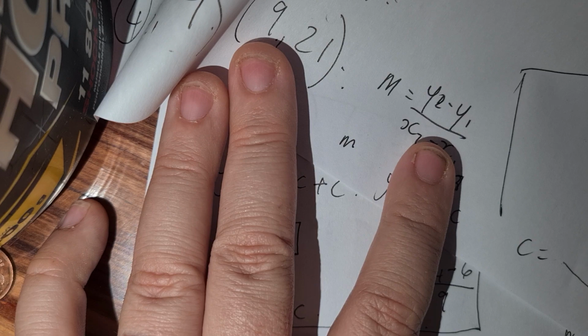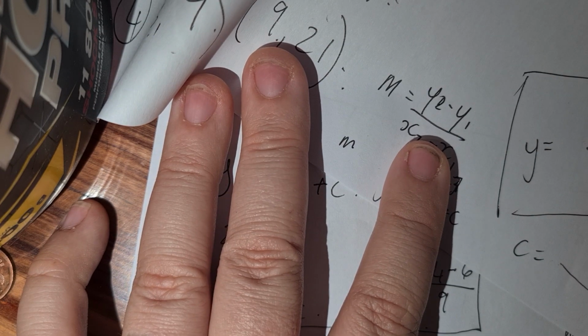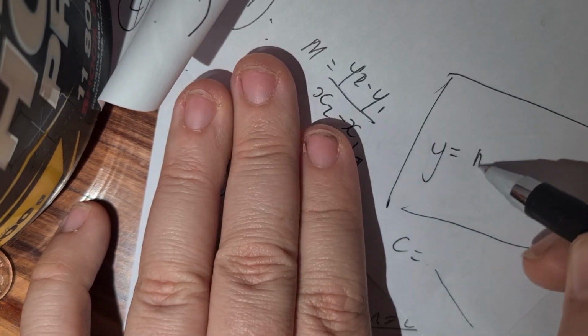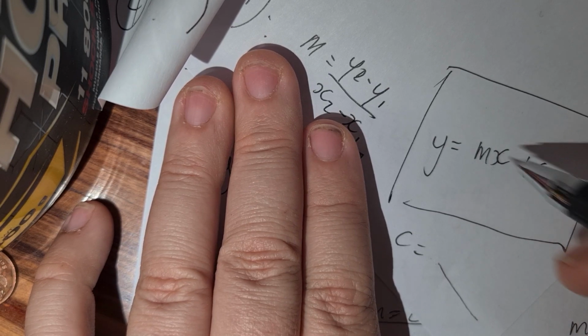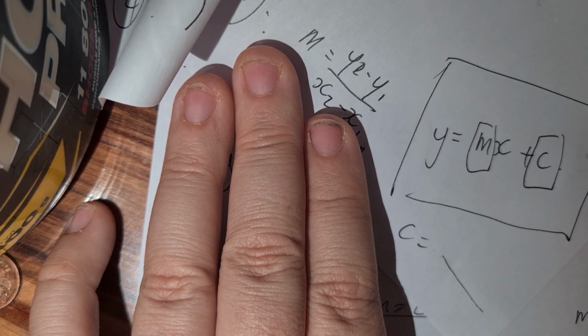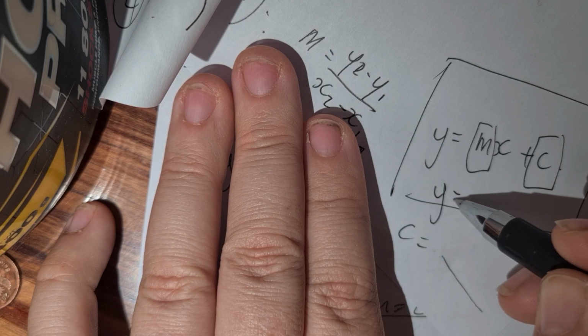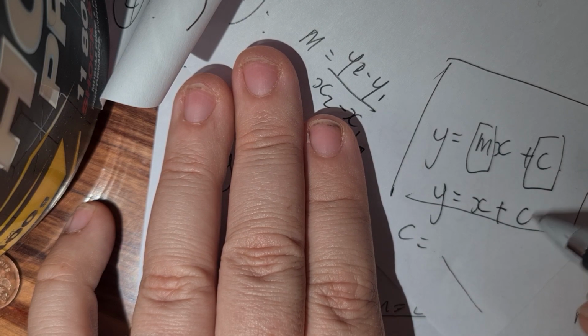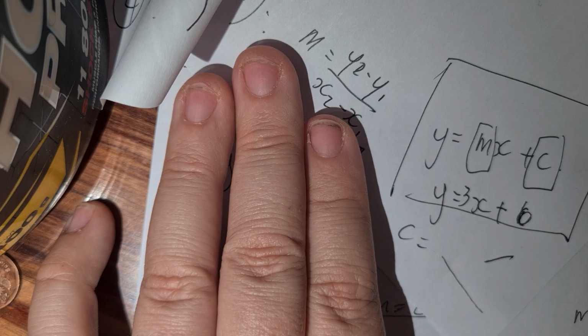Because what you basically want is y is equal to mx plus c. You want the m and you want the c in order for it to be a rule.